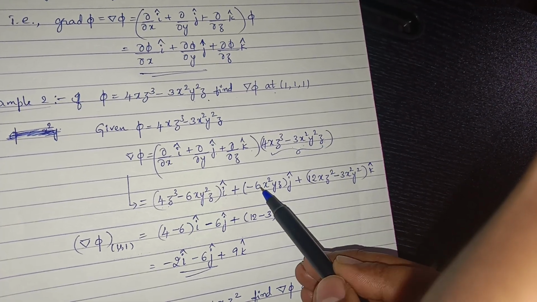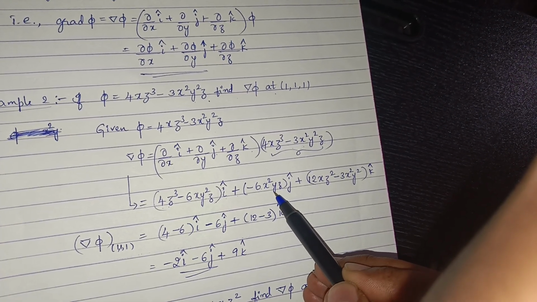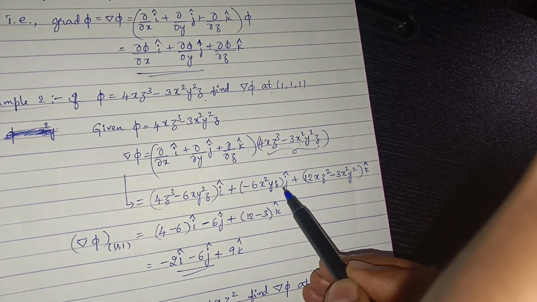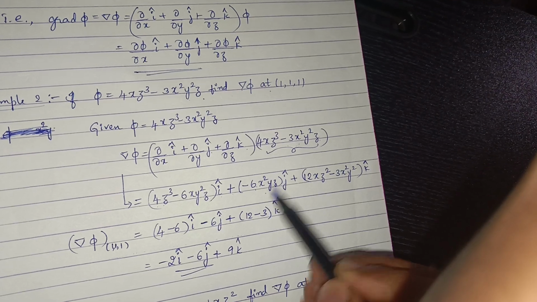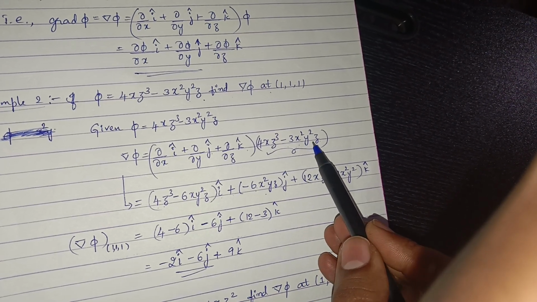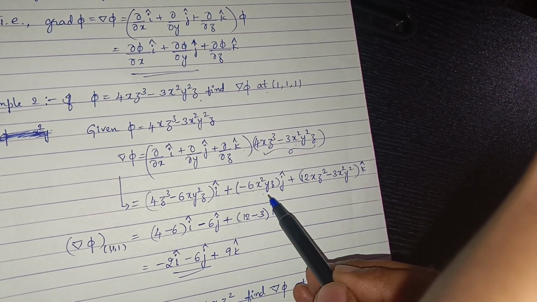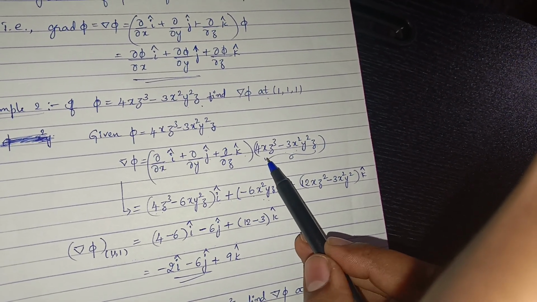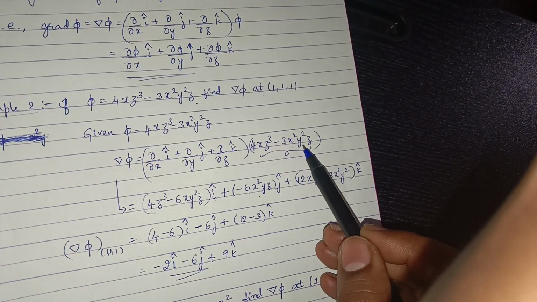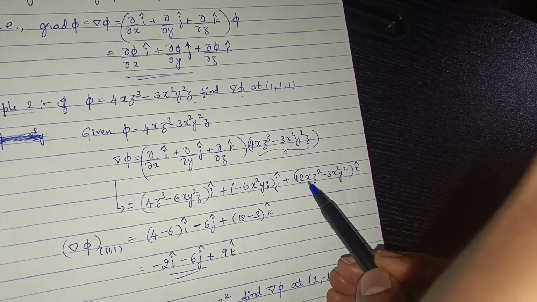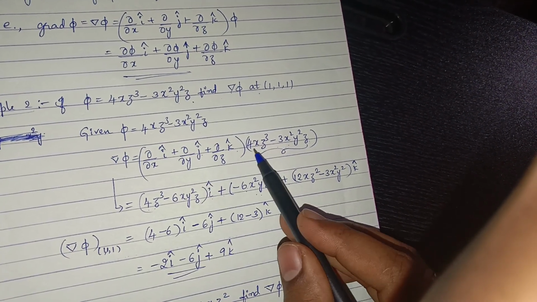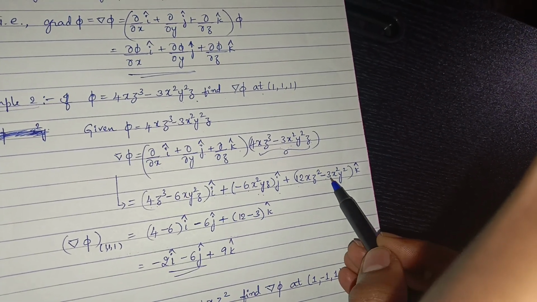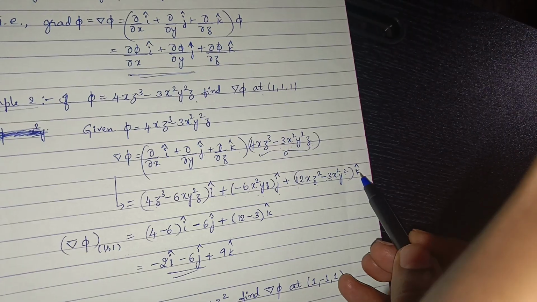So 3 into 2 is 6, x² as it is, z as it is, and the derivative of y² is 2y. So minus 6x²yz j is the derivative of 4xz³ minus 3x²y²z partially with respect to y, multiplied with j. Plus the derivative of 4xz³ minus 3x²y²z partially with respect to z is 4 times 3 is 12, 12xz², x as it is, minus 3x²y², the derivative of z is 1, into k.